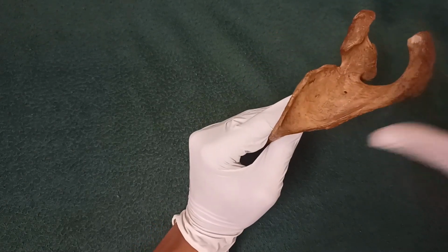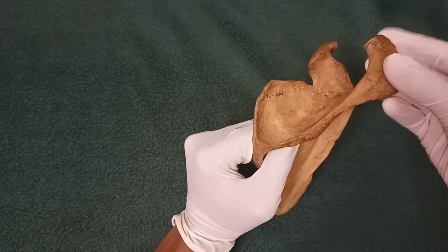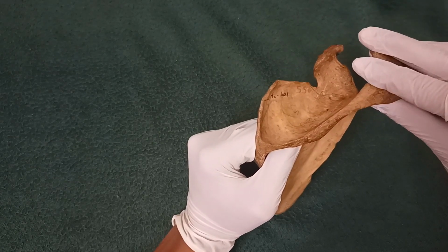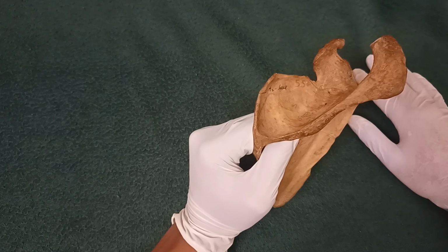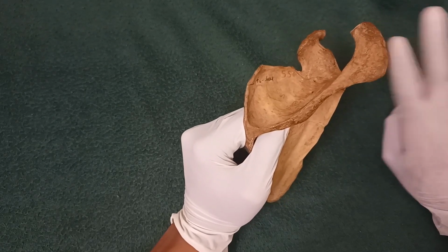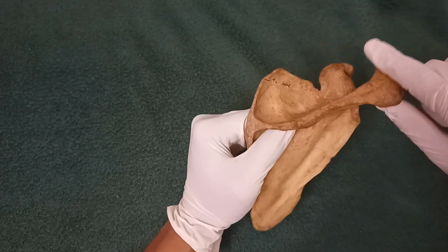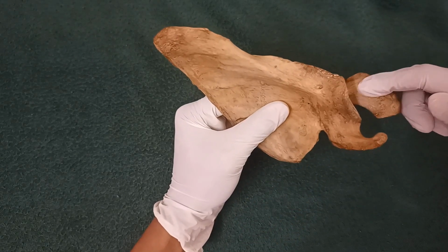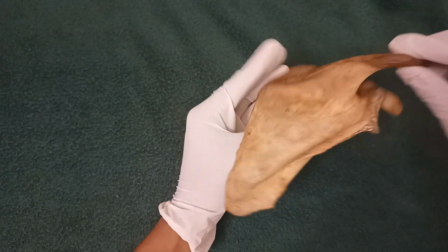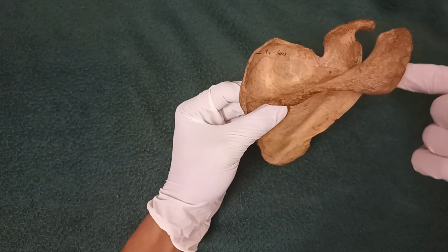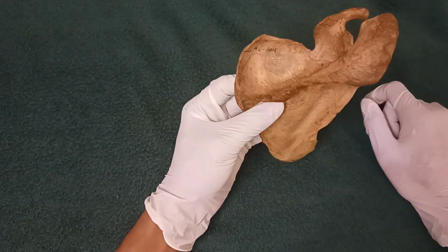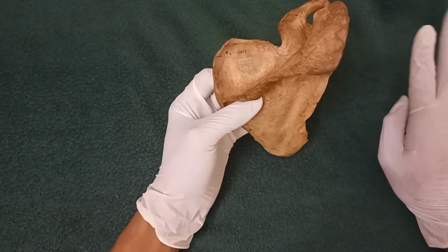Now the spinous process continues as the acromion process. This is the acromion process. The acromion process has two surfaces and two borders. This is the superior surface of the acromion process, and this is the inferior surface. Also, the acromion process has two borders.